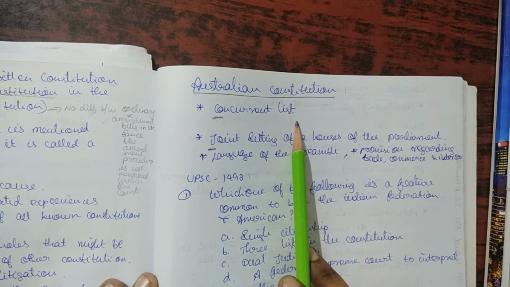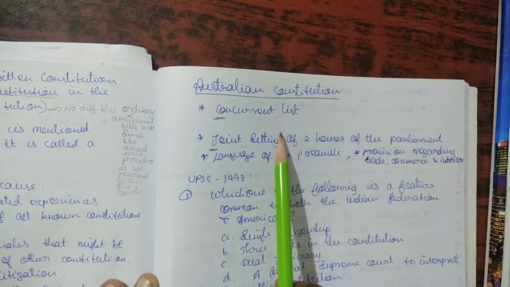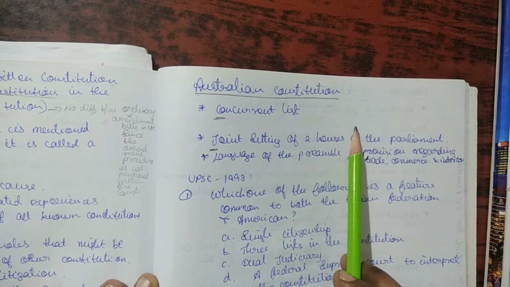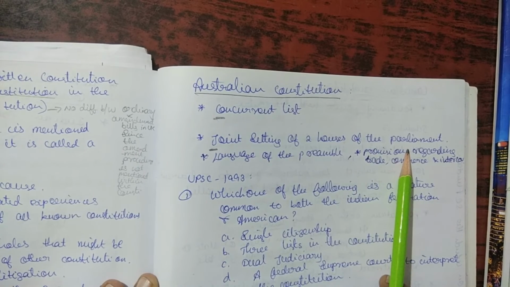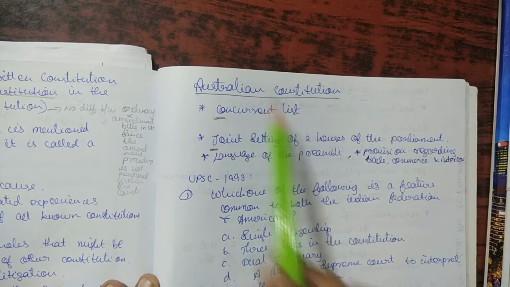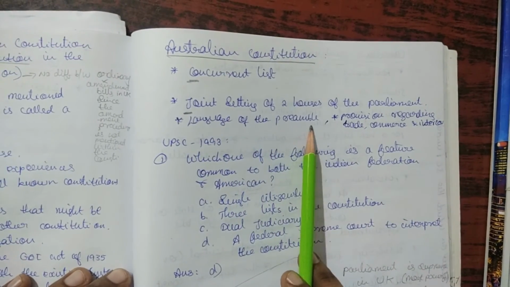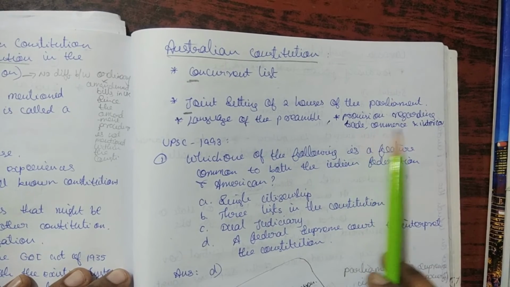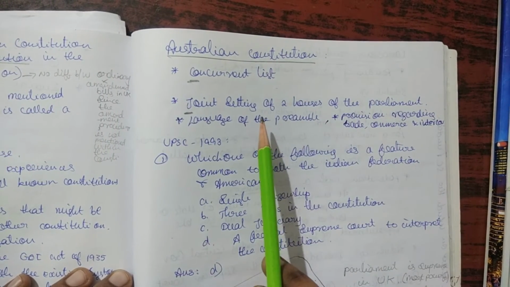In Schedule 7 there are 3 lists: central, that is the union list, the state list, and the concurrent list. The third one, the concurrent list alone, we have borrowed from the Australian constitution. Joint sitting of the 2 houses of the parliament: the joint sitting happens for ordinary bills, and the joint sitting procedure also we have borrowed from the Australian constitution. The language of the Preamble and the provisions regarding trade, commerce and intercourse, all of these we have borrowed from the Australian constitution.